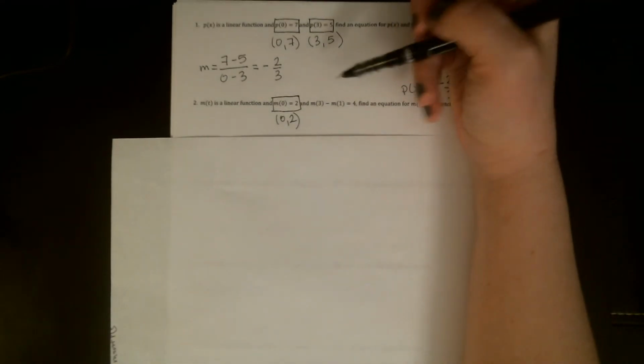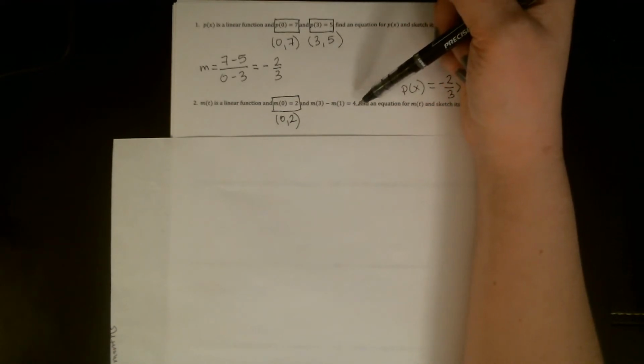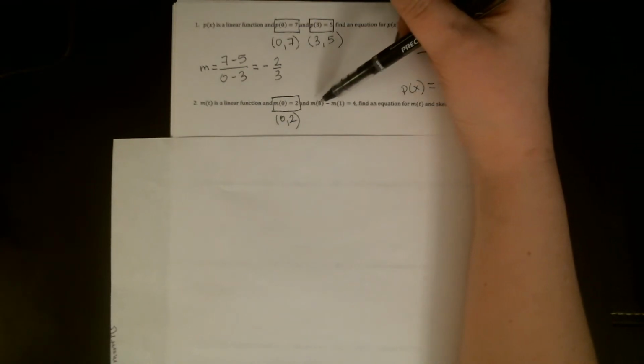Okay, so again, I want you to keep in mind that what this packet is really all about is reviewing a little linear stuff and getting very comfortable with function notation. So this m of 3 minus m of 1 equals 4 is giving us very specific and useful information. We have to make sure we're clear on what that is. This is not telling me a point. It's not telling me that when I plug in 3 I get out 4, or that when I plug in 1 I get out 4. It's telling me if I plug in 3 and plug in 1 and then find the difference between the outputs, the difference is 4.